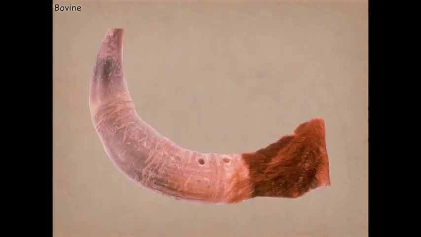Okay, I just want to point out here, right at the initial portion of the horn is where we have the epiceras. This is where the primary horn growth occurs. We need to make sure if we dehorn the adult animal that all of this is removed with dehorning.